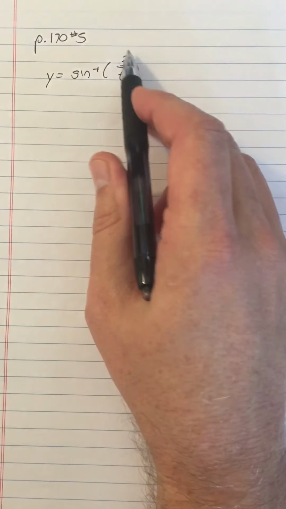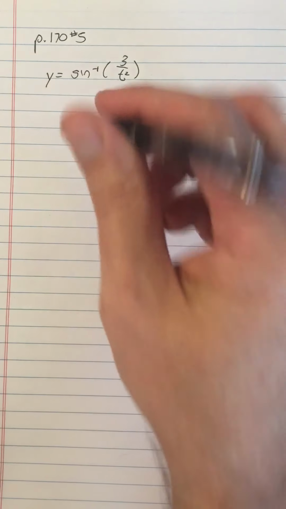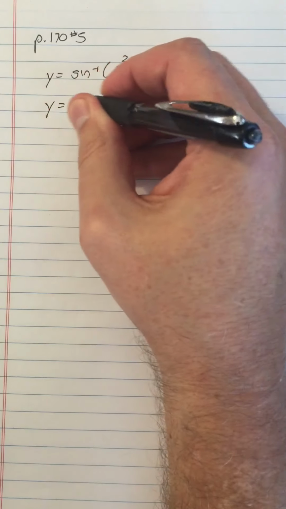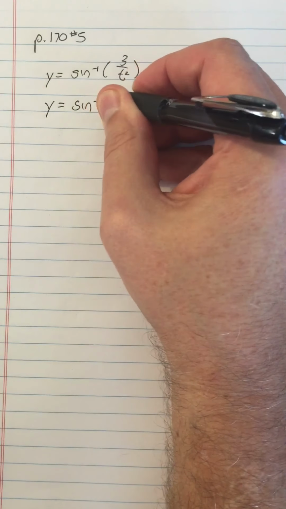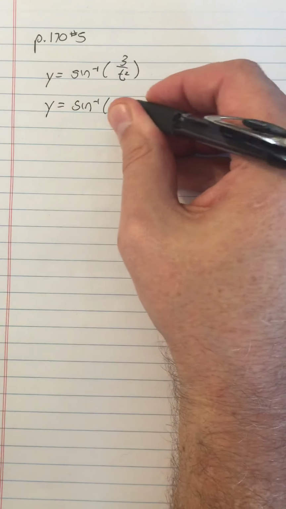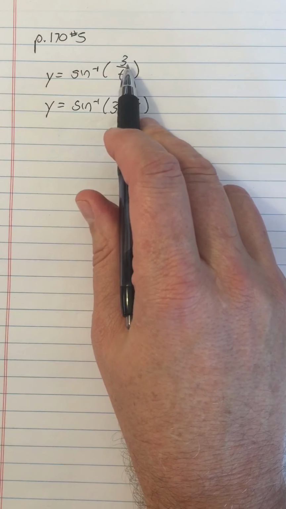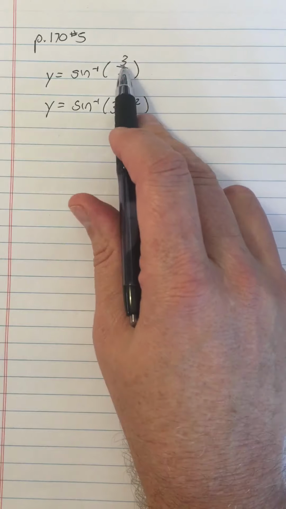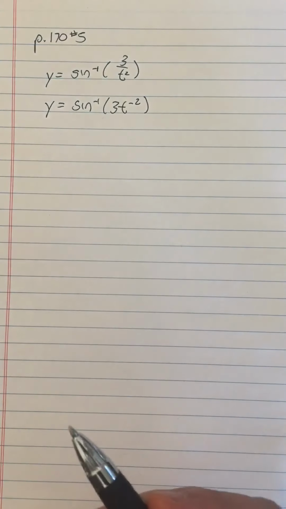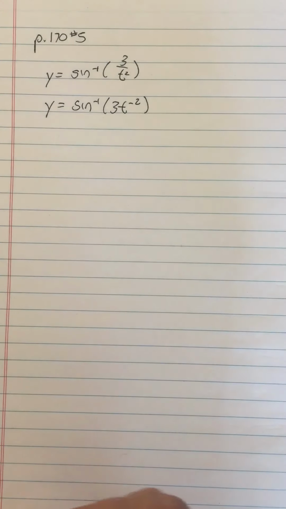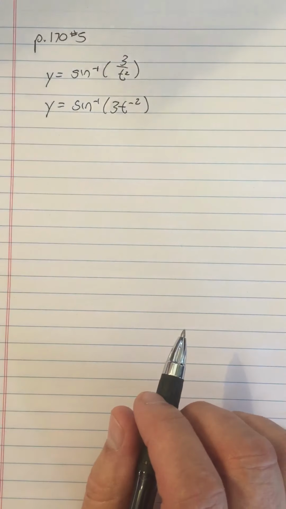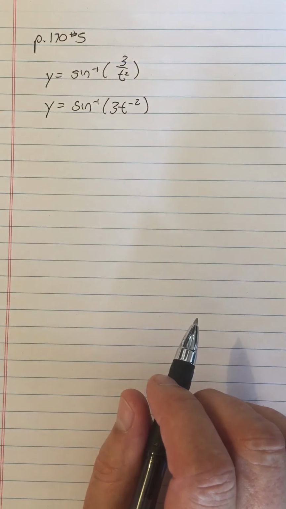So like I could treat this as a quotient in here and do quotient rule, but that would be way too much work. So an easier thing for me to do is to rewrite that quotient as a product. So you want to write it as a negative exponent. Whenever your numerator or your denominator is just a constant, don't use the quotient rule. I mean, you can, you'll get the same result, but it's too much work. All right, so now I have y equals inverse sine of 3t to the negative 2.